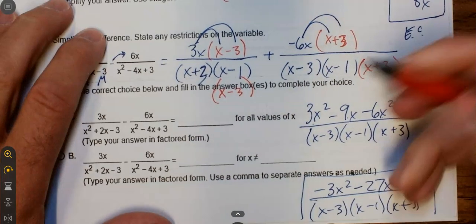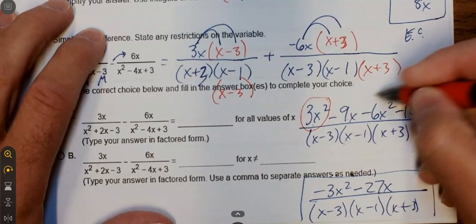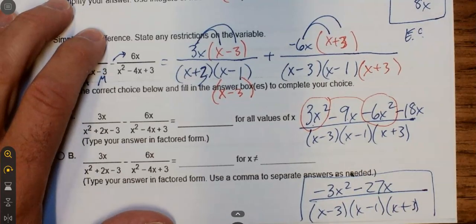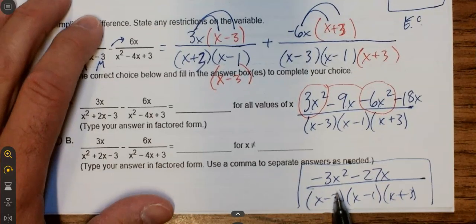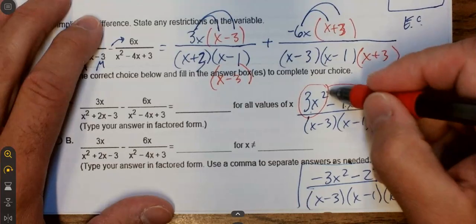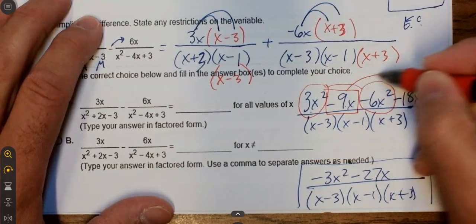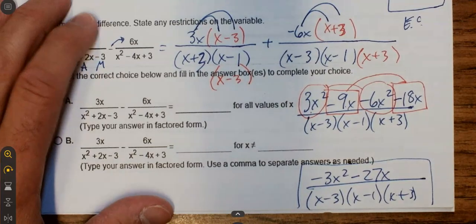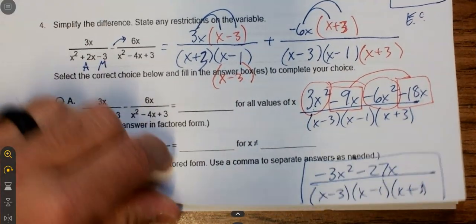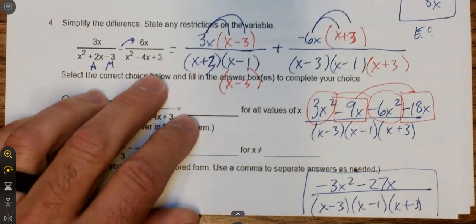So it looks like there's a couple like terms, like this is a like term to this. And when you add those together, you get negative 3x squared. And then this negative 9x and this negative 18x make negative 27x. And then you're done. You got everything you need. Okay. Sounds good for the end of this video.